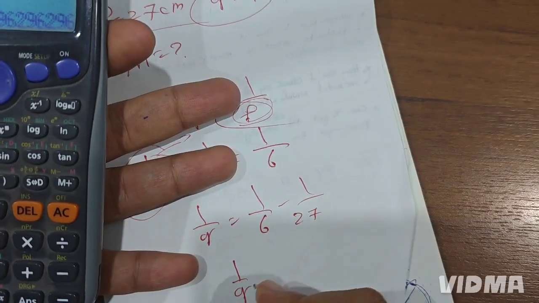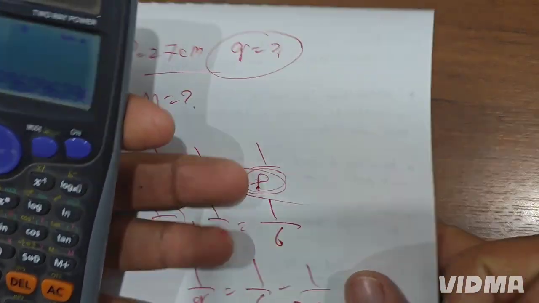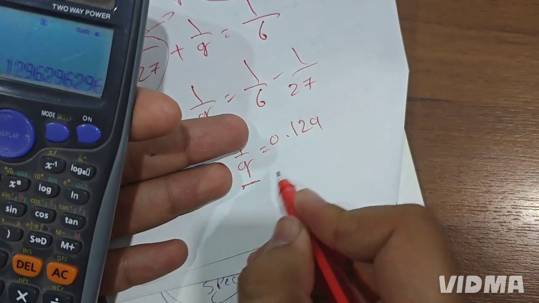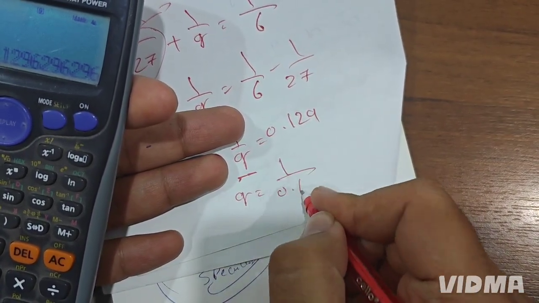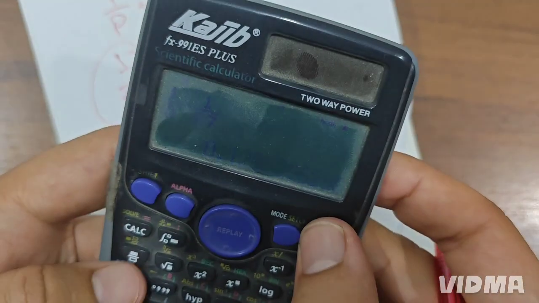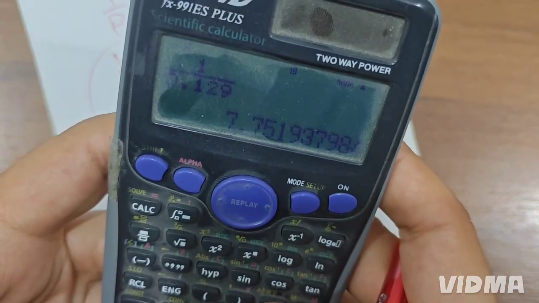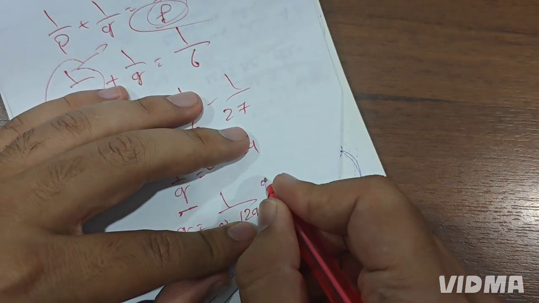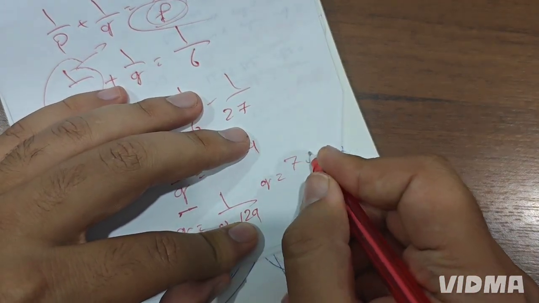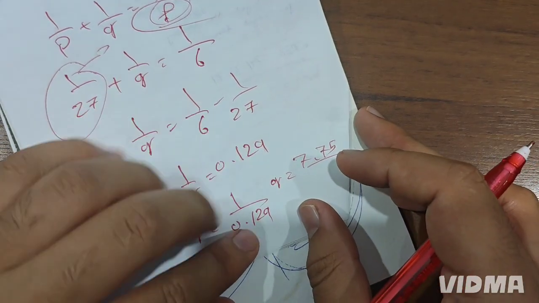So 1 over Q is 0.129. Then to find the value of Q, flip this number again: 1 over 0.129. The answer will be 7.75. So the image distance Q equals 7.75.